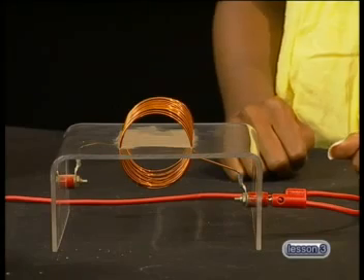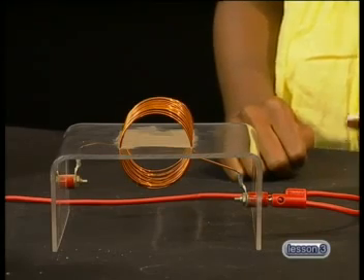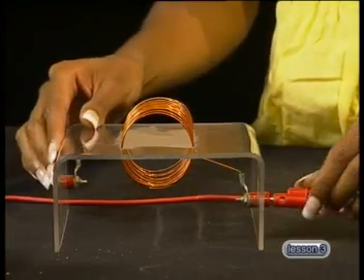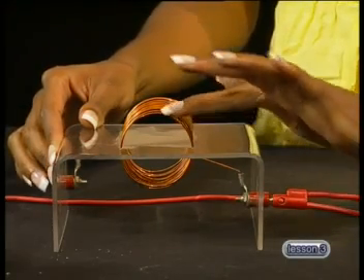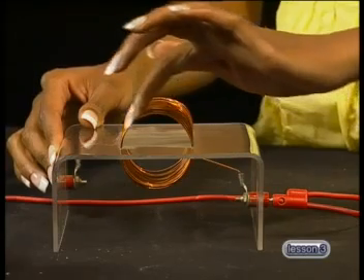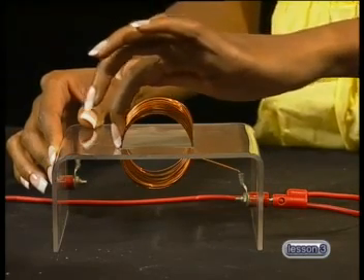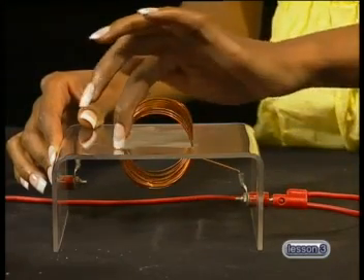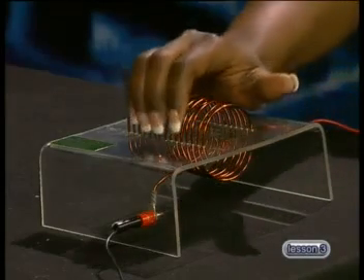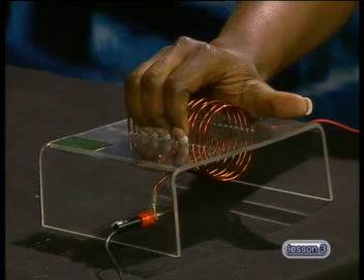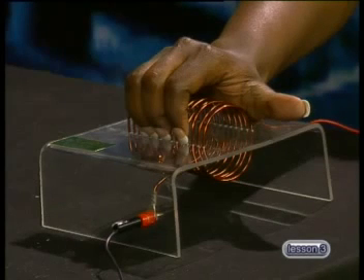Notice that the direction of the current is from the positive terminal and comes up on this side of the coil and down on the other in an anti-clockwise direction. If I curl my fingers over the coil, you can see that my thumb points to the left.